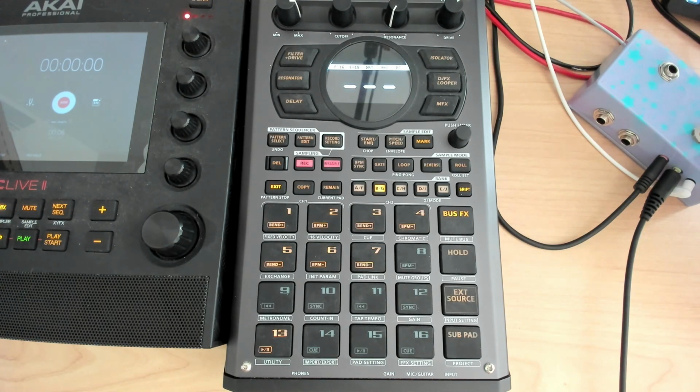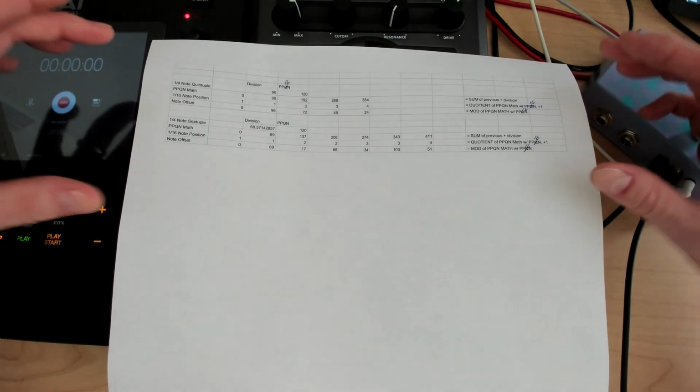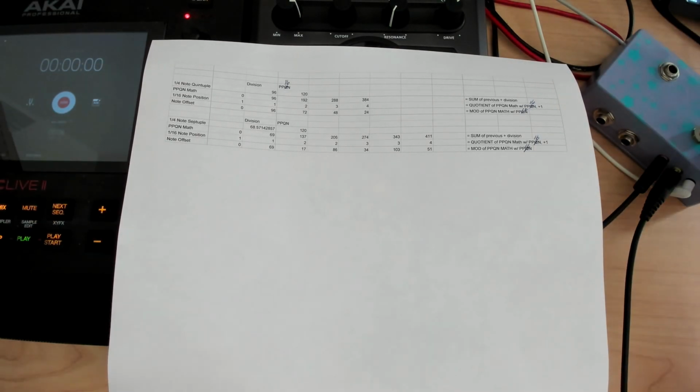Ezekiel has written in and asked how we can do other timings than triplets, like how do we do quintuplets and septuplets. It is a little bit math involved, so I've printed out this little table here just to help have something to work along to, and I'll go over the math a little bit.